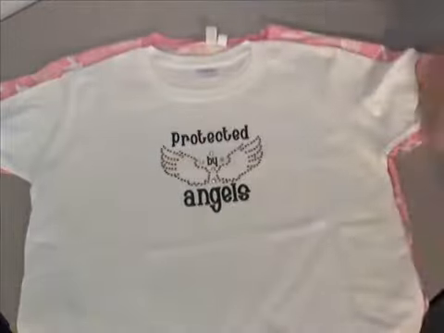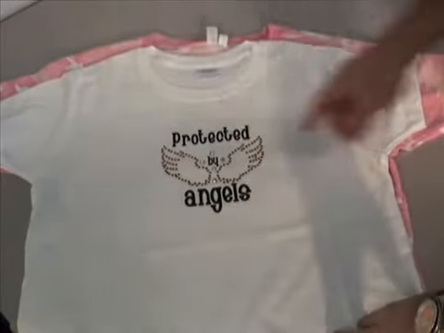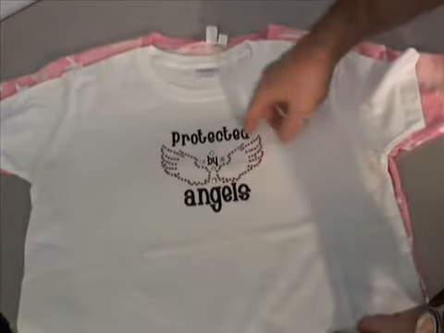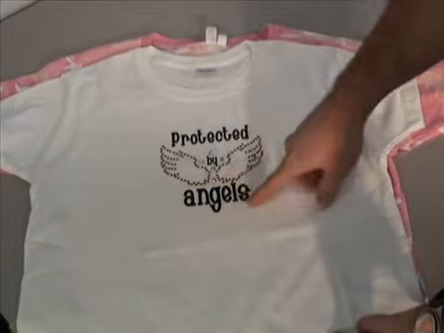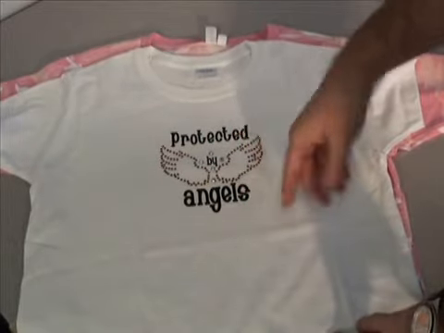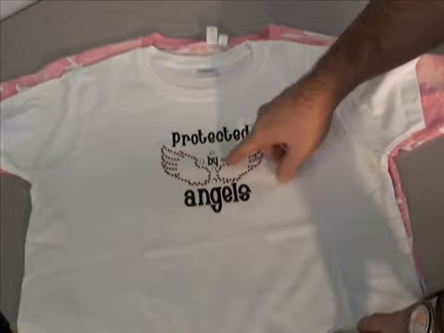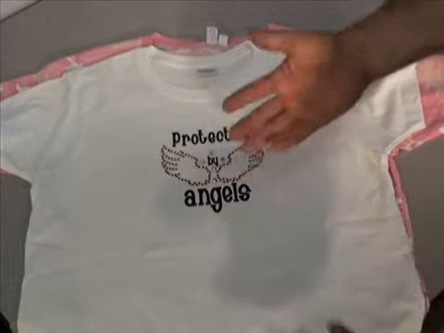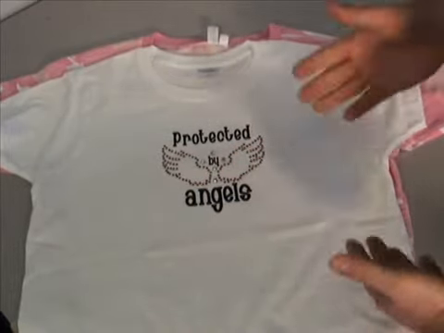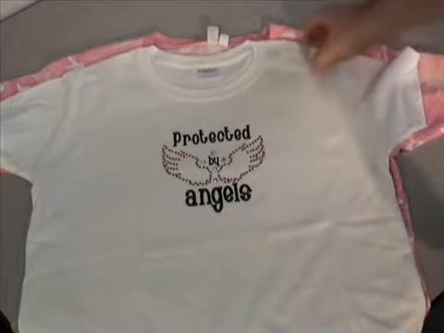I've got a couple other examples here. In this particular example, we created the transfer with the wings, created a separate transfer with Thermoflex material that was created on the cutter, and then I manually went ahead and dropped in some AB stones, some larger stones, to create a few accents. This is a great way to make the design pop off the shirt.